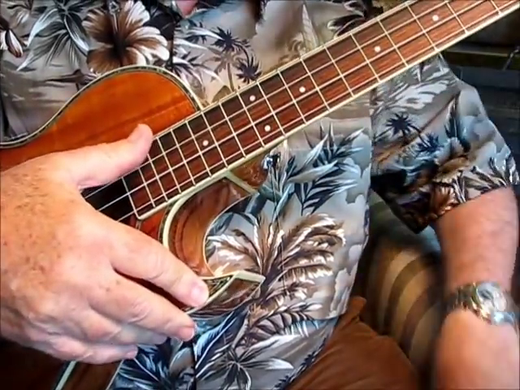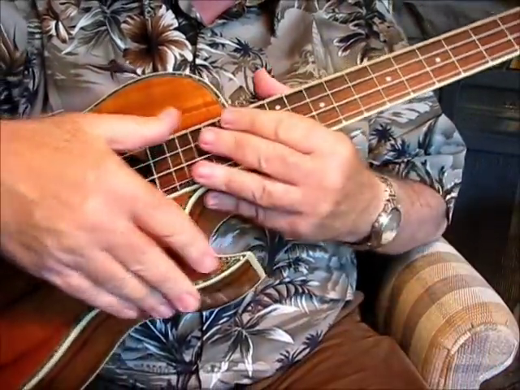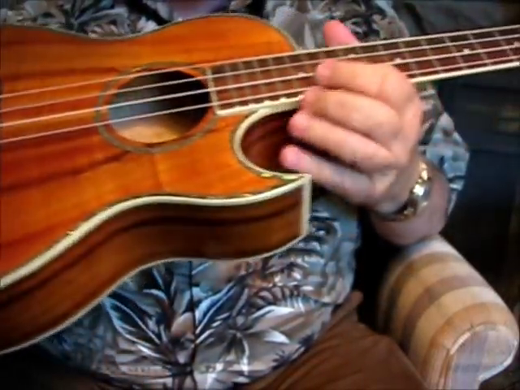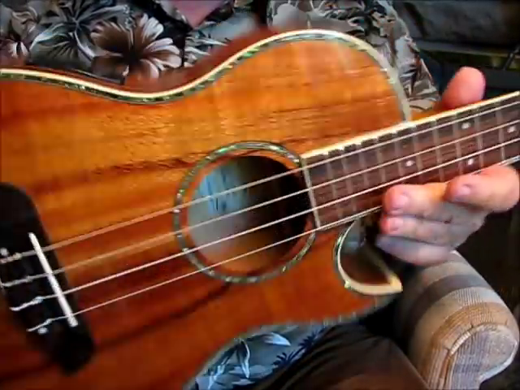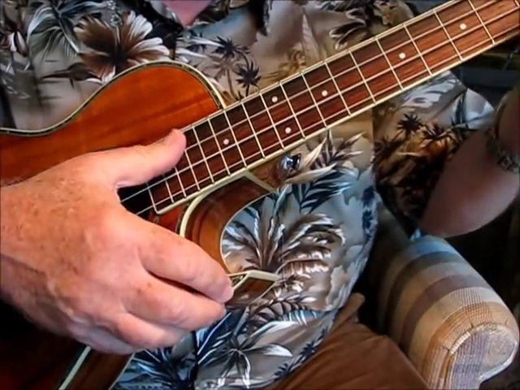Okay, here I am with my new Oscar Schmidt baritone. It's a CE35, has a cutaway, electric pickup, very sweet, very mellow.